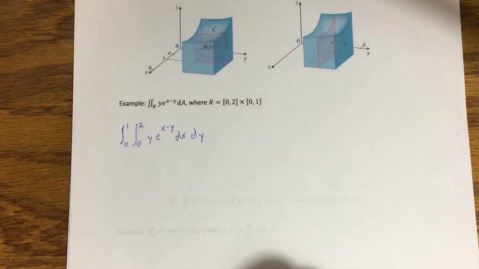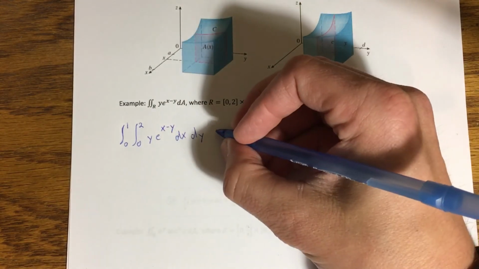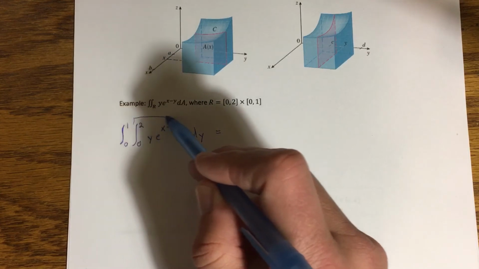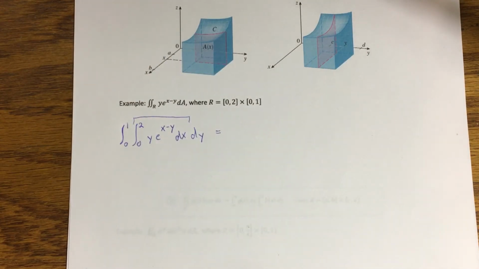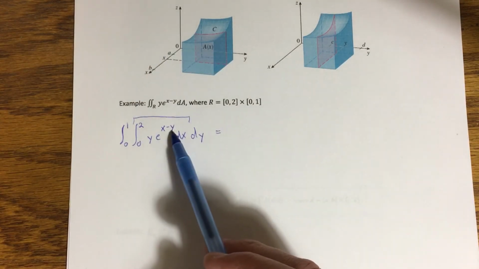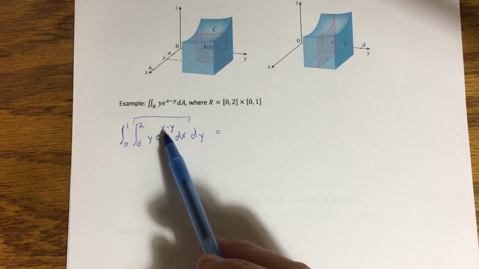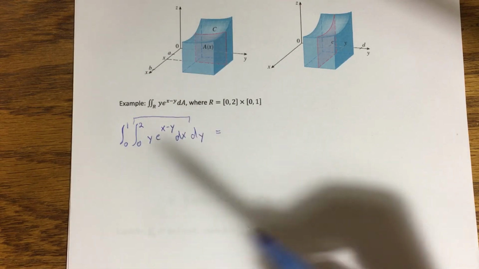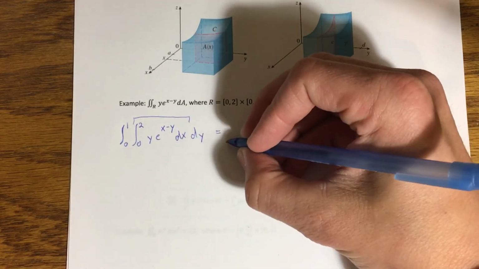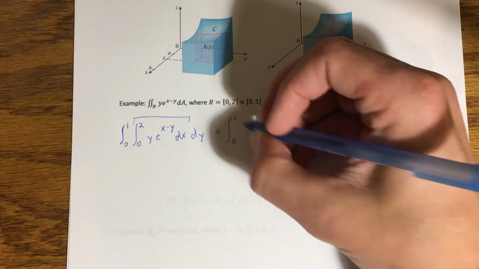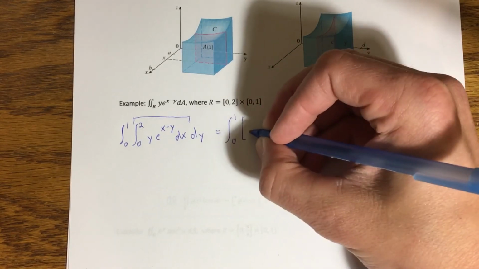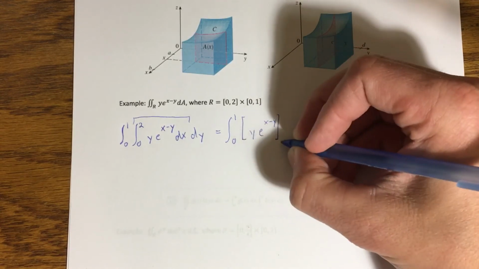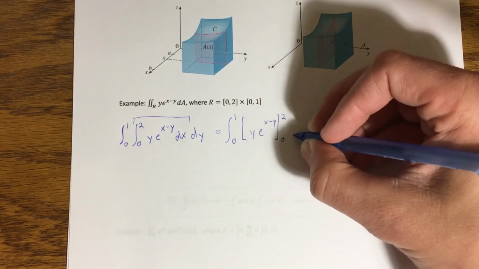All right, so again, remember what this means. I'm evaluating this integral first as a single variable integral where y is held constant. So if y is held constant, this is just e to the y, a constant times e to the x minus a constant. It's its own antiderivative in this case. So my integral comes out to this, y e to the x minus y. And then we evaluate that from 0 to 2.